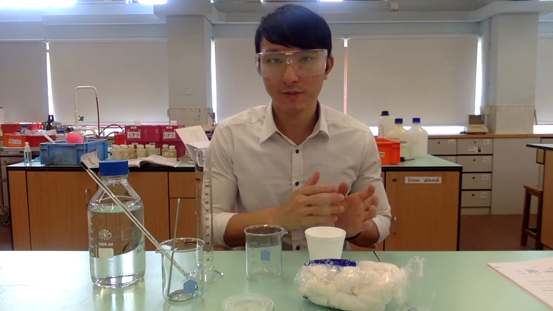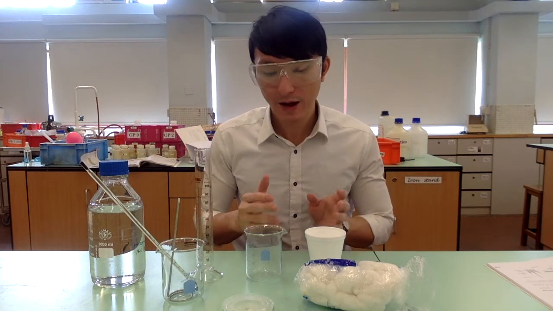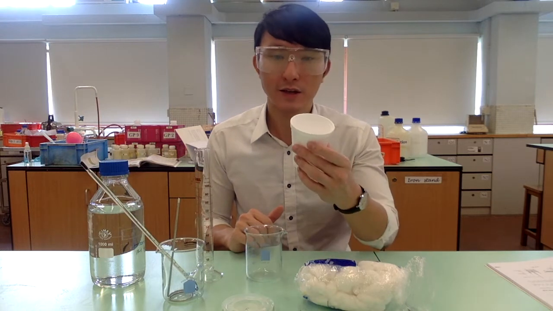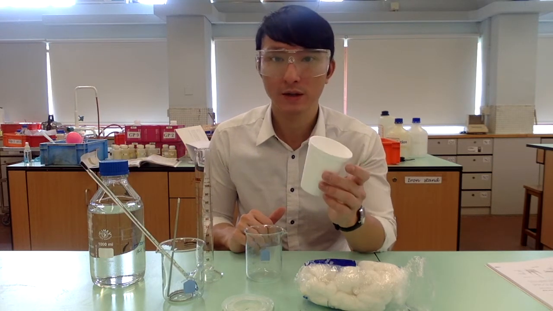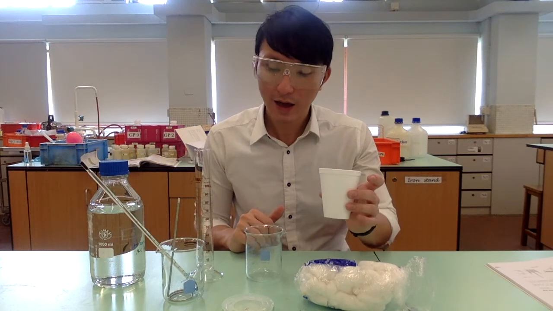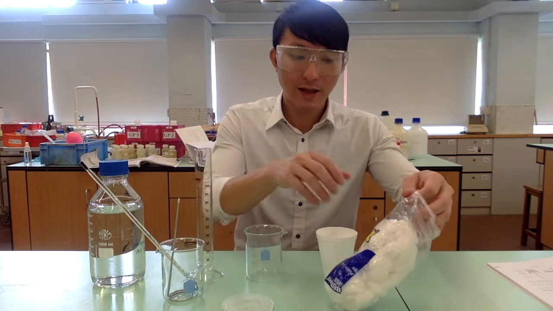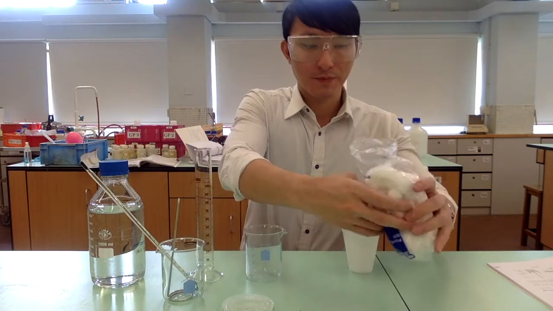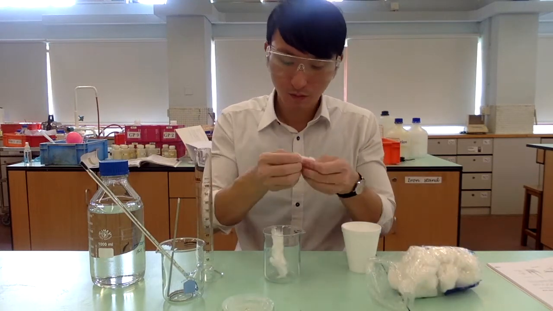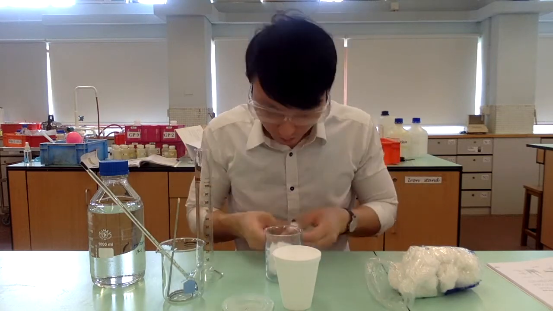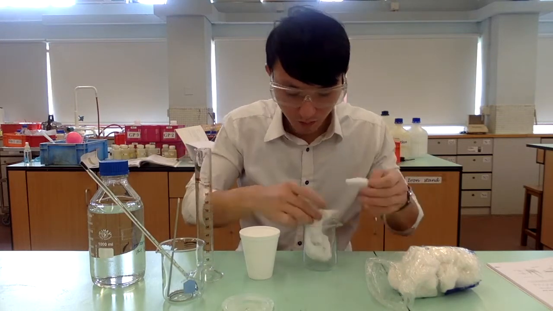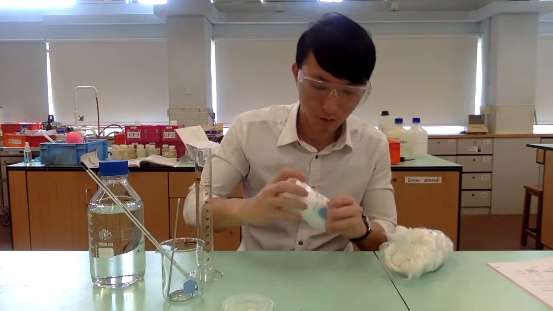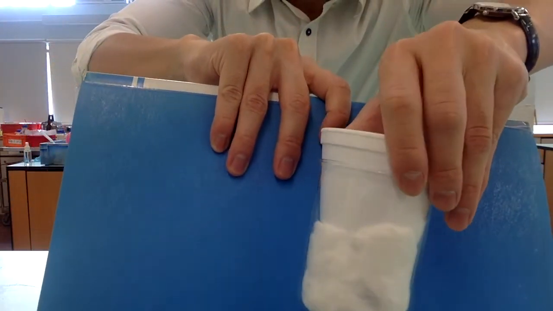After weighing the calcium granules, we are going to prepare our calorimetric experiment setup. The container containing the reaction mixture will be this polystyrene cup, and we are going to add it into a beaker containing cotton wool. So that should do it.